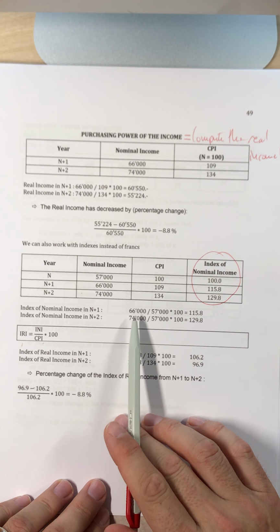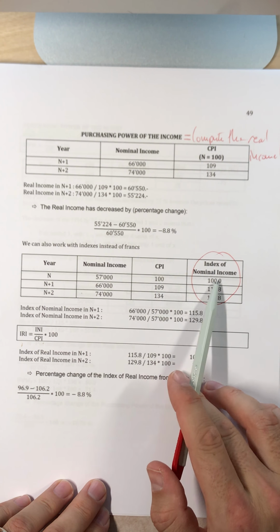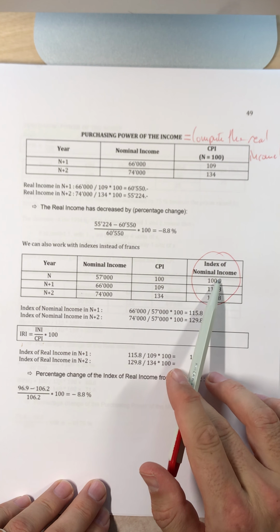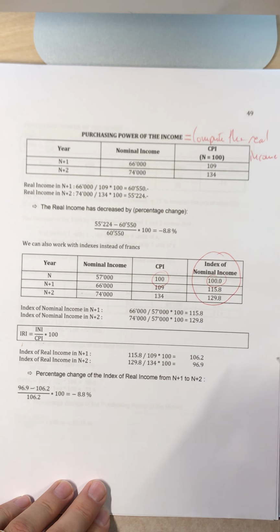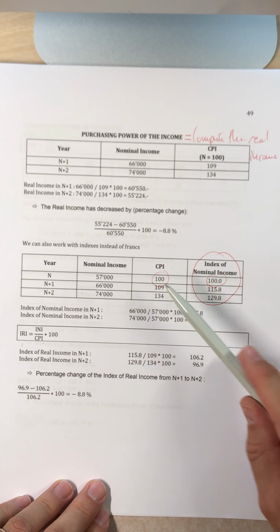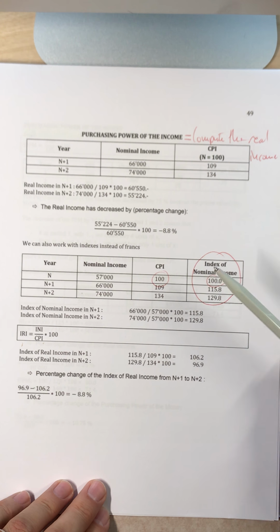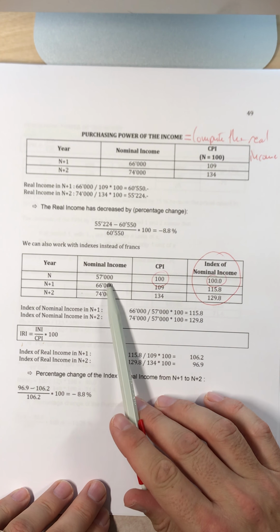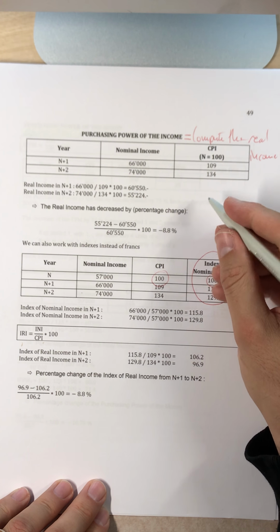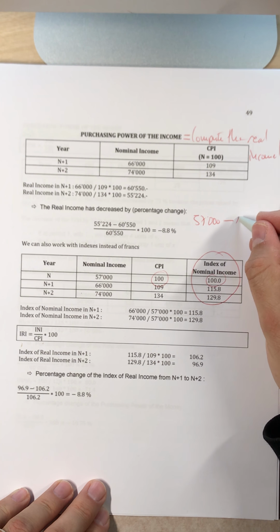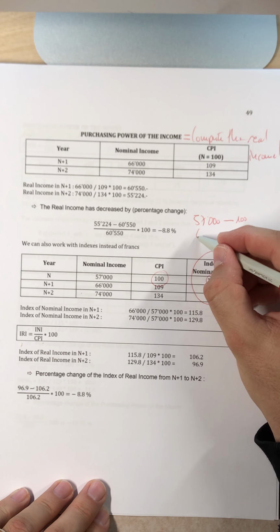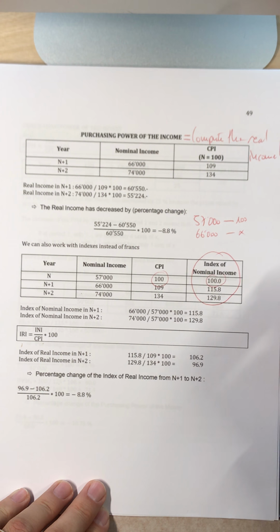So let's have a look. First year it's easy because the CPI is equal to 100. So the first year is also here equal to 100. Okay. But for n+1, you just work with rule of 3. The rule of 3, you say 57,000 is equal to 100 index and 66,000 x.